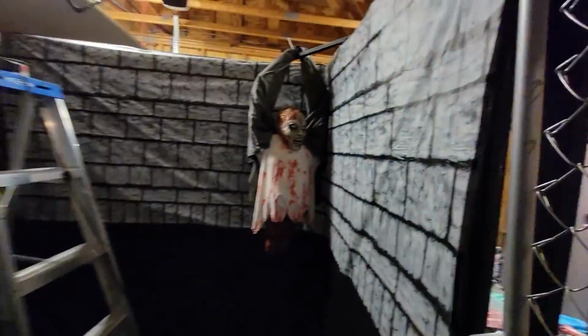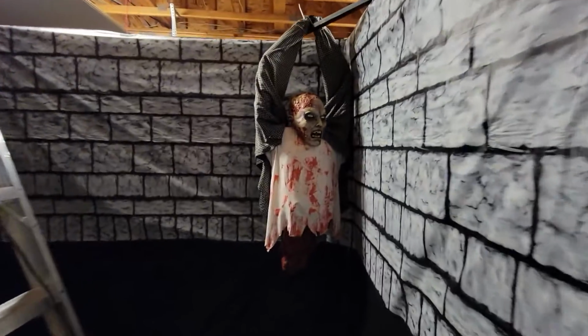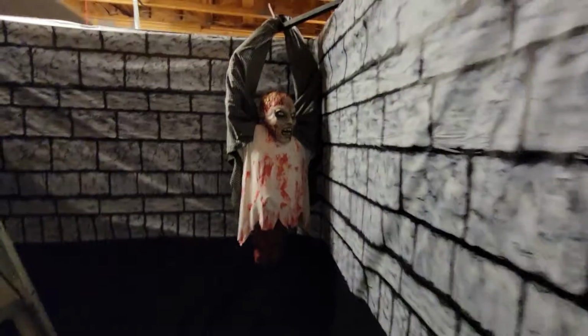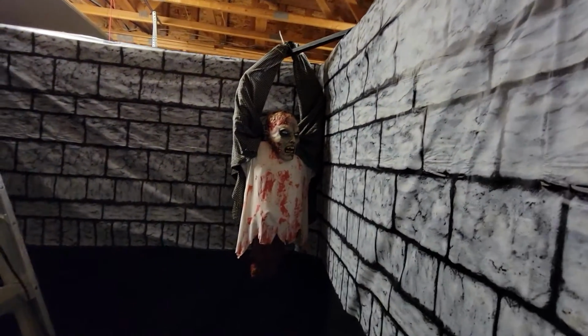And then when we turn over here, this is gonna be the last room or last scene. We're gonna have him hanging. Right now he's facing the wrong direction, but I'll get him sorted soon. And I'll have a light shining on him.